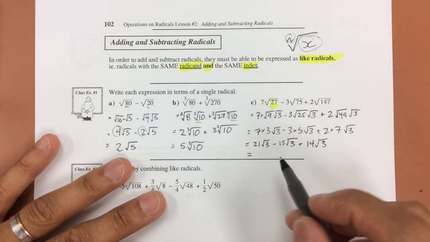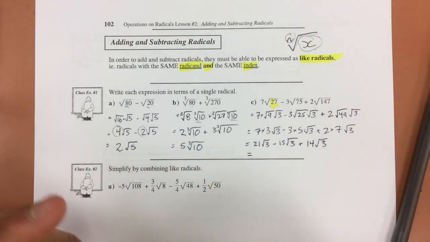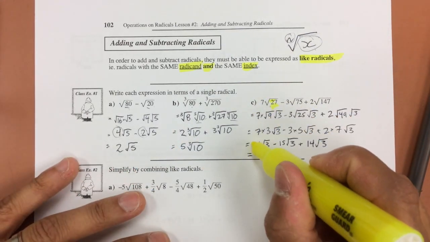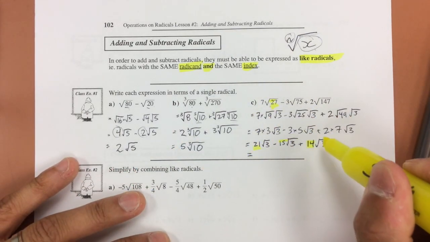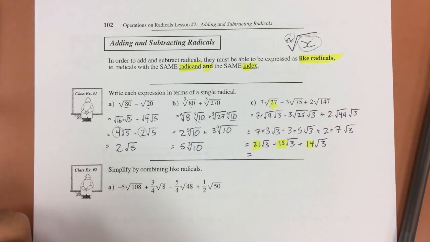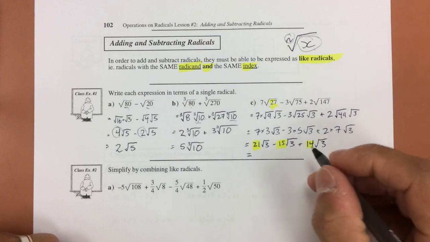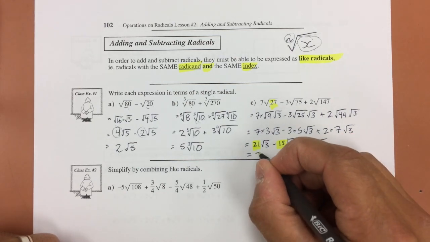And finally, our coefficients plus our coefficients. Everything that's a coefficient, I'm going to add together. So 21 minus 15 plus 14, and we're going to be left with 20.